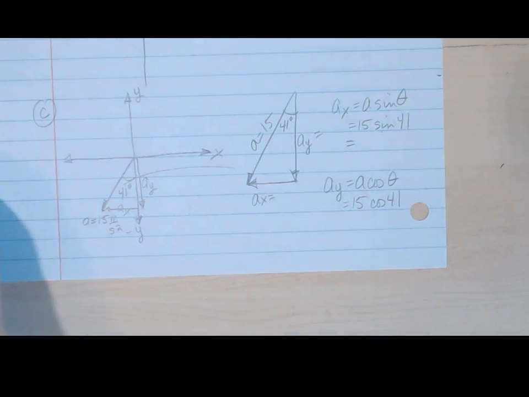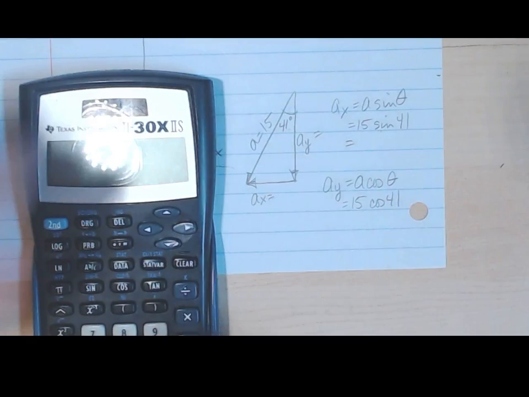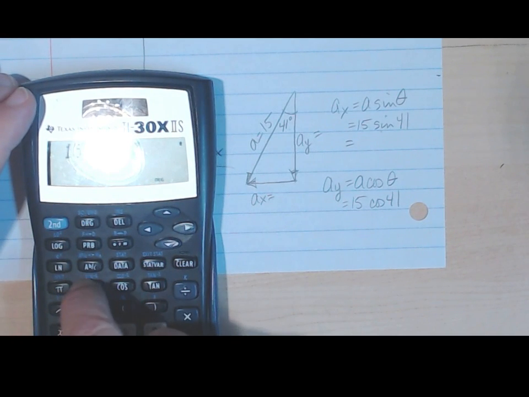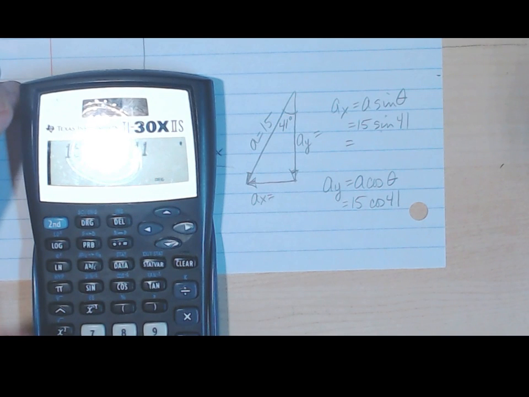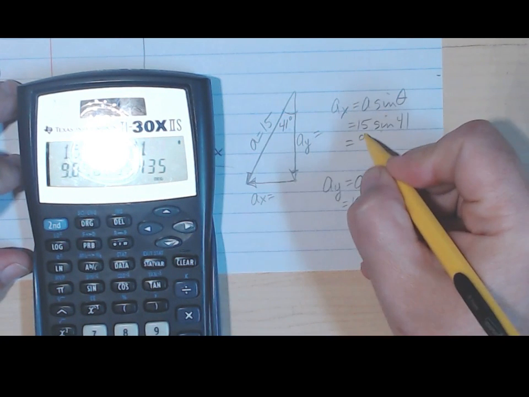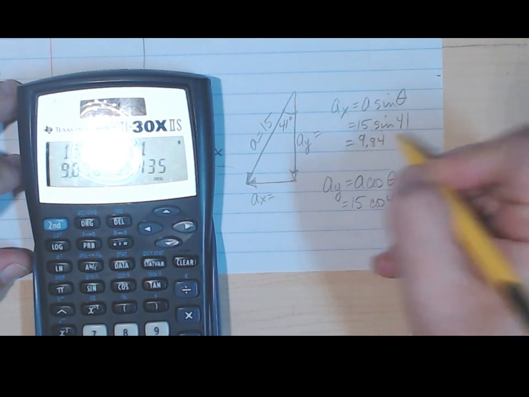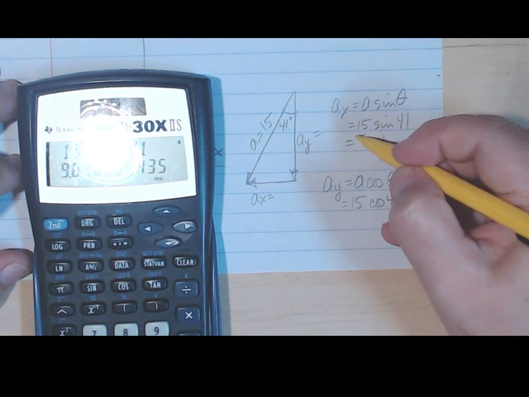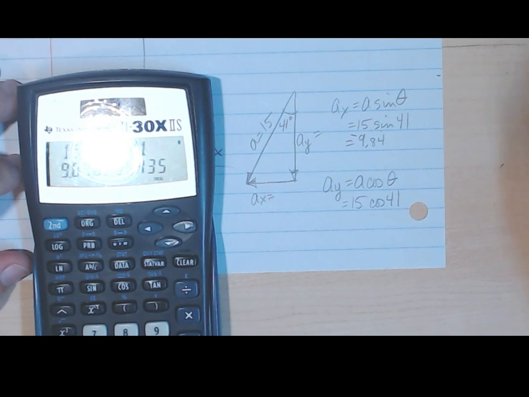Alright, let's plug those in and see what we get. 15 times sine of 41 equals 9.84. Now, Ax is pointed to the left, so it needs to be negative. Don't forget that. That was Ax.